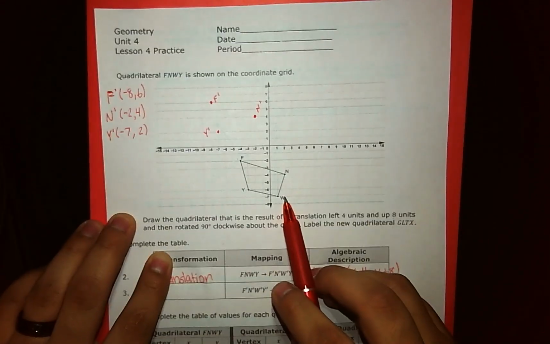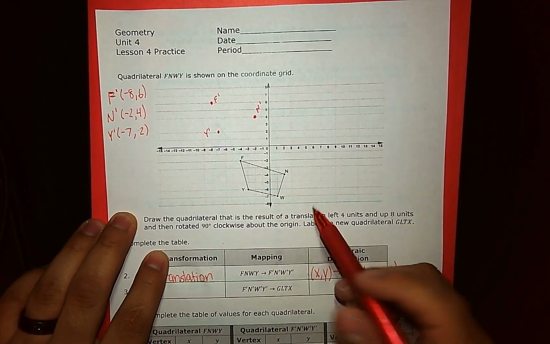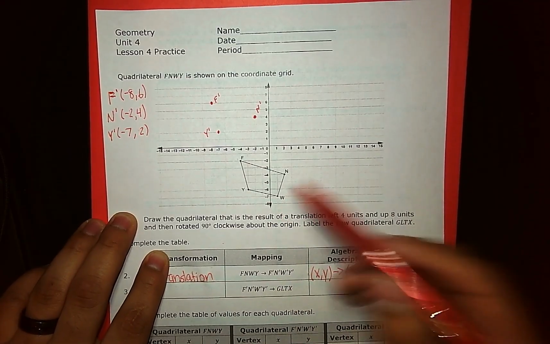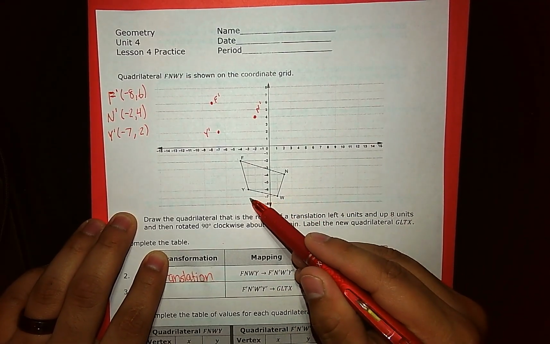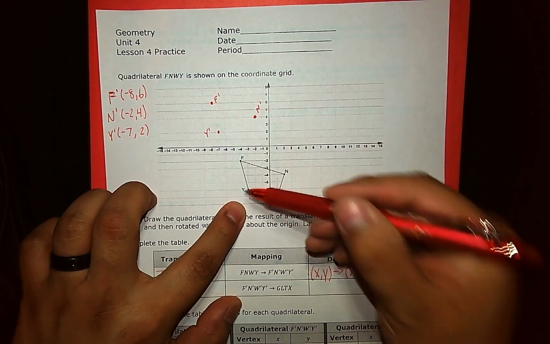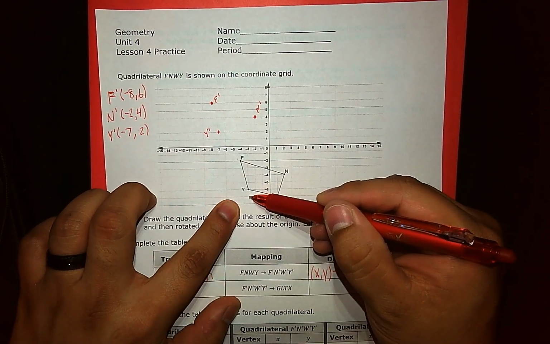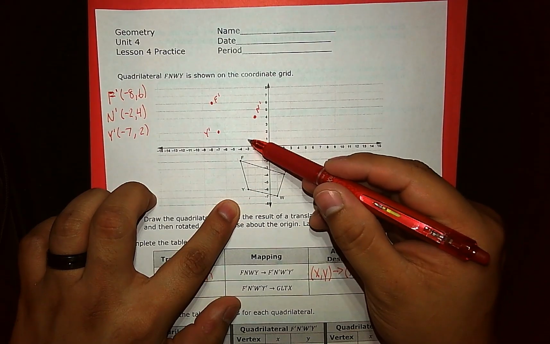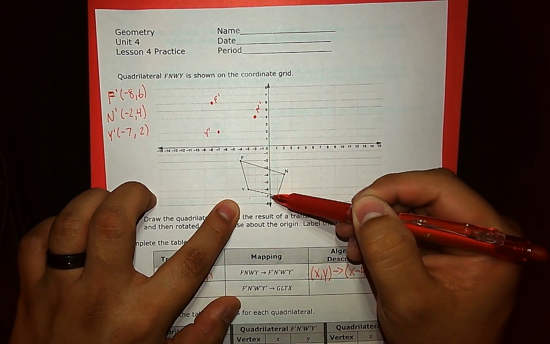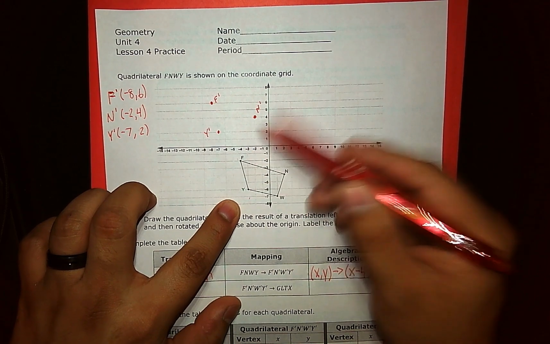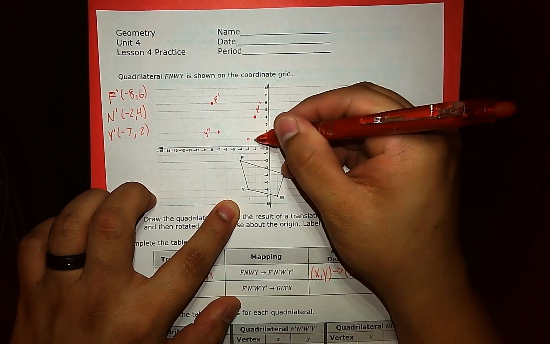And then we have W. We need to translate W. We need to go to the left 4 and up 8. So 1, 2, 3, 4. That put us at negative 3. And then up 8. That put us at 1. So negative 3, 1 would be W prime.